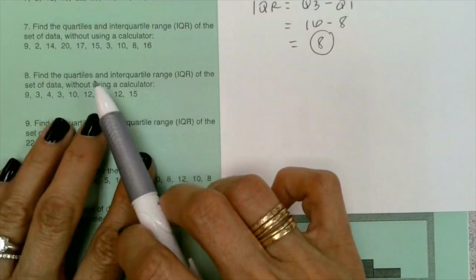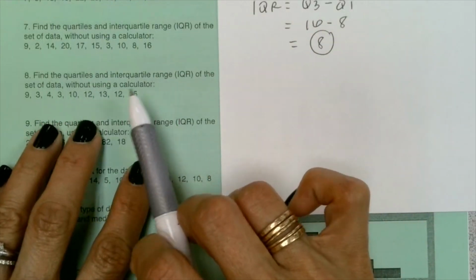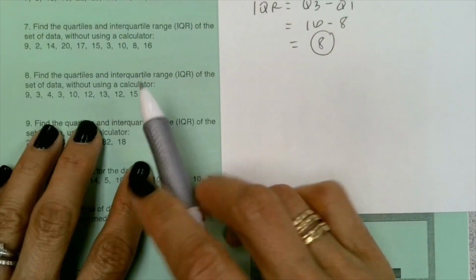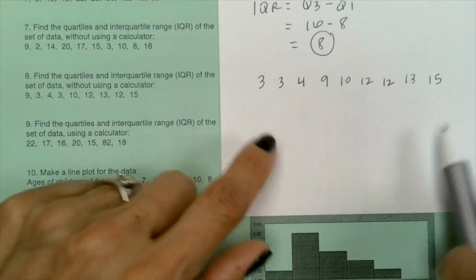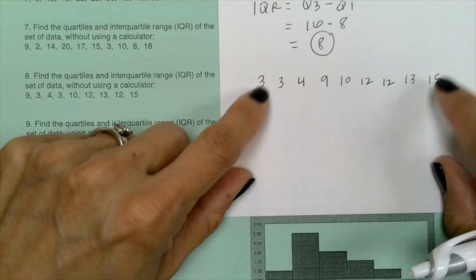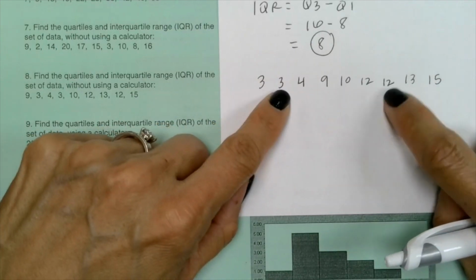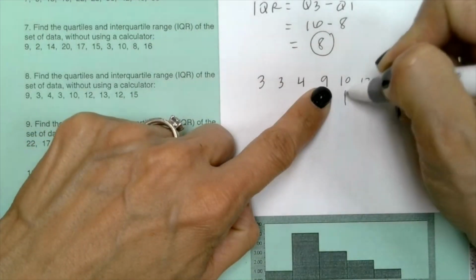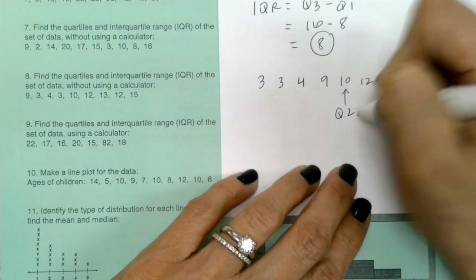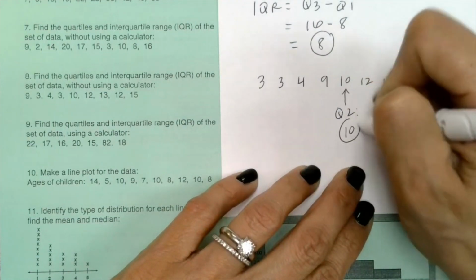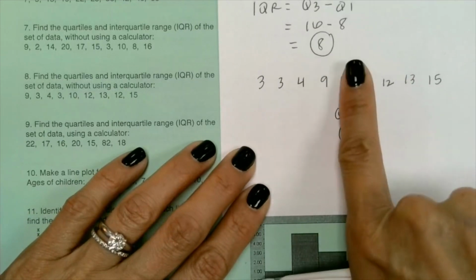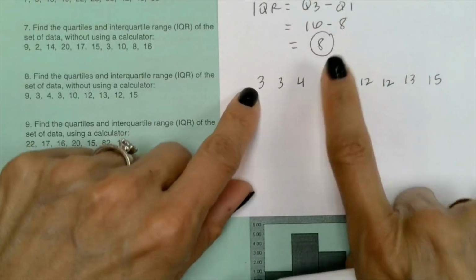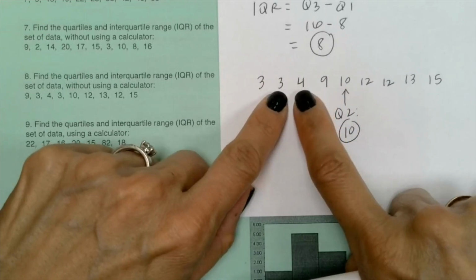For number 8, to find your quartiles and IQR without a calculator, you're going to line them up. Okay, once you have them in order, you're going to count in from the outside. And here is our Q2, our median. And then you cover up the median, and you go to the left and you count in. So 9, 3, 3, 4.